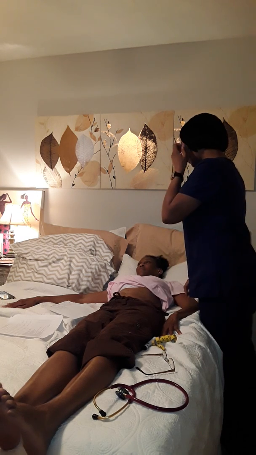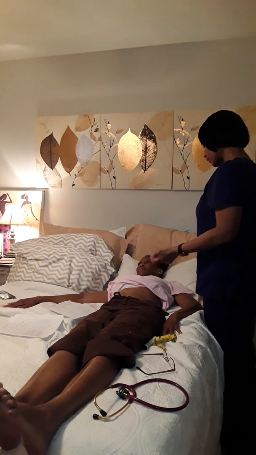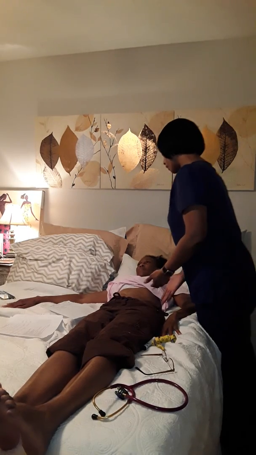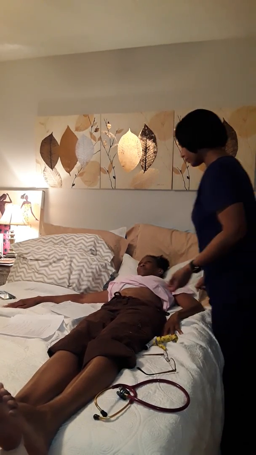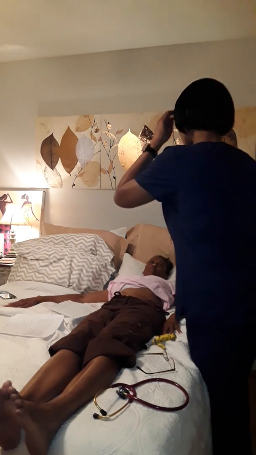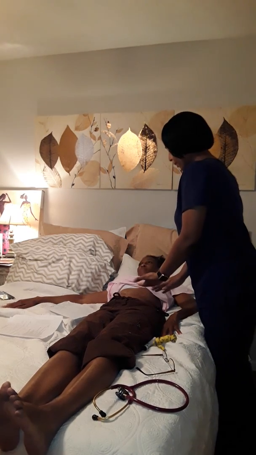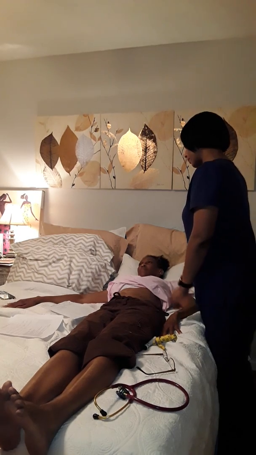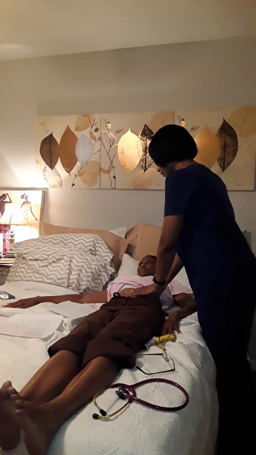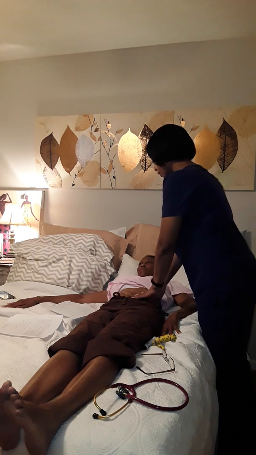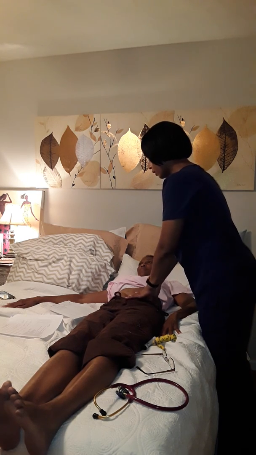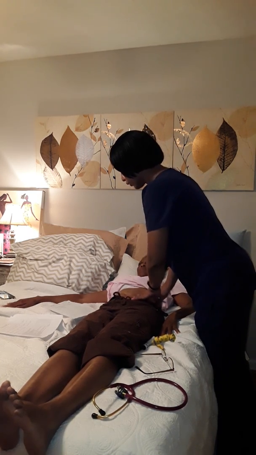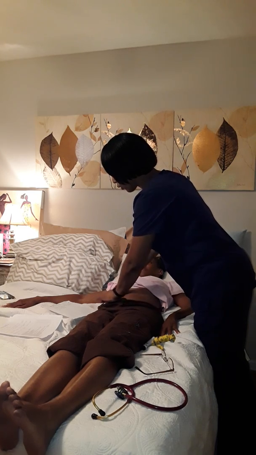So now I'm going to go ahead and percuss your kidneys for tenderness. So I'll be percussing on the left and the right side. I'm sorry, I'm going to go ahead and palpate all 4 quadrants. It's going to be a light palpation, okay? I'm going to start over here on the left side, which is closest to me in the upper right quadrant. All right, moving over to the right lower quad.